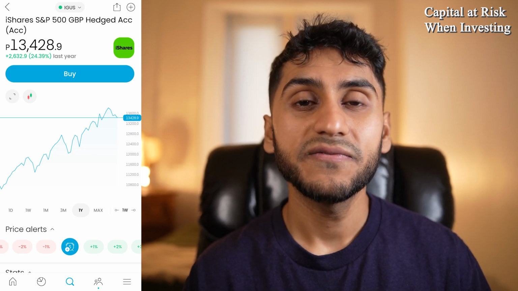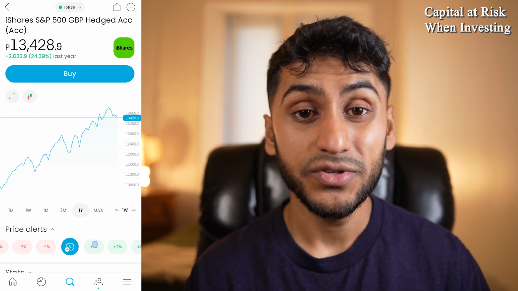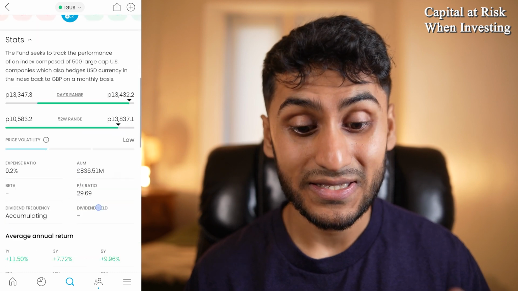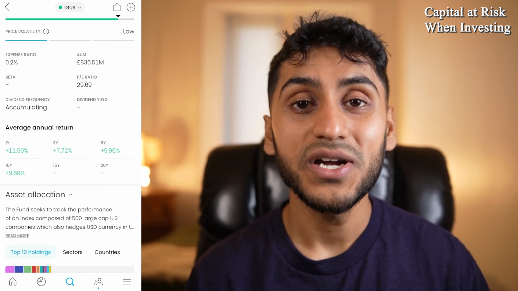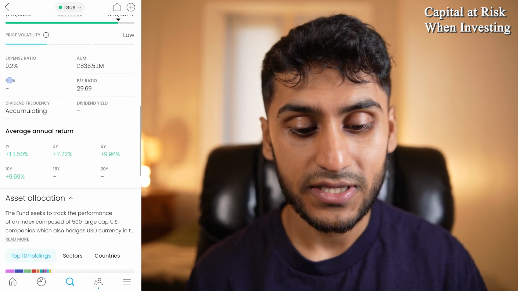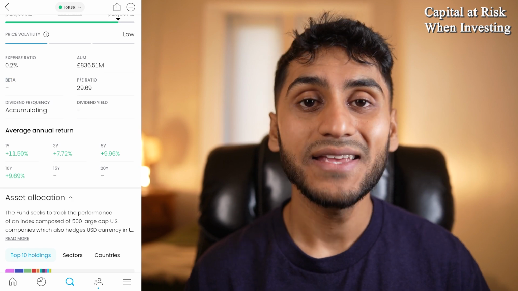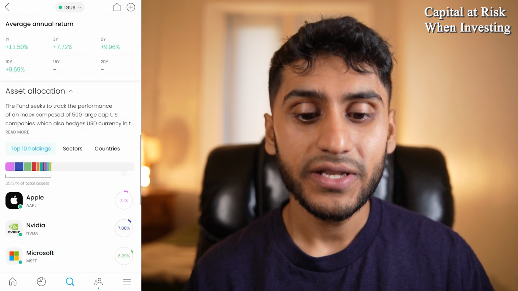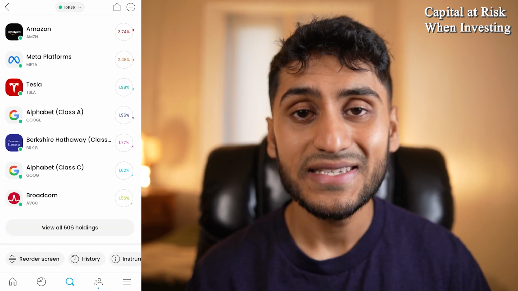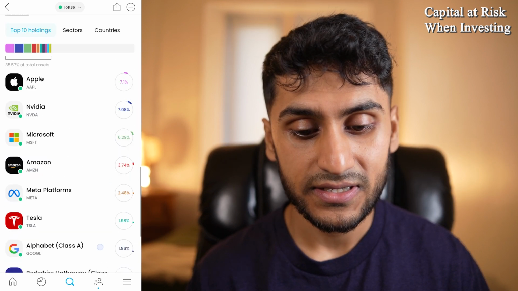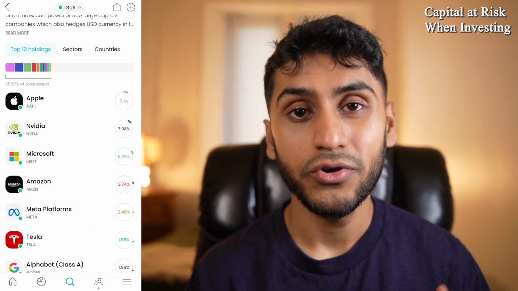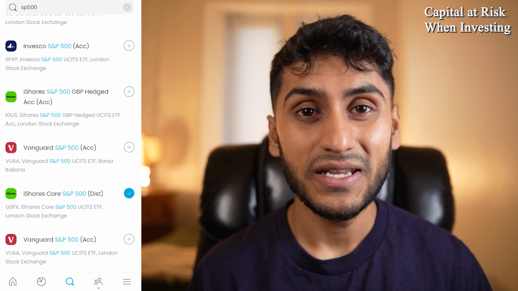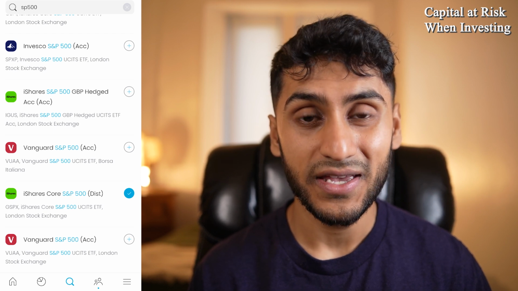Now, if you want a hedged version, it is absolutely up to you. In my opinion, over the very long term, there will be minimal differences. However, you will be paying a much higher total expense ratio, as you can see 0.2% here, as opposed to 0.07%. And as you can see on Trading 212, you can check out all the holdings. This has 506 companies invested, and you can do your own research on your own time, not the purpose of this video. Now, like I said, currency unfortunately plays a big role in the return of the S&P 500.